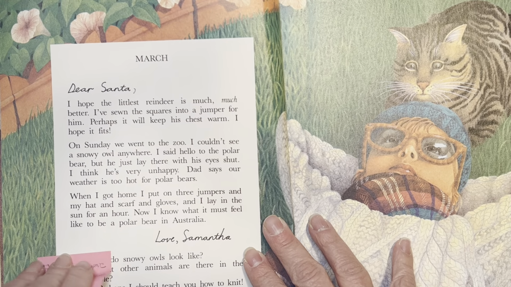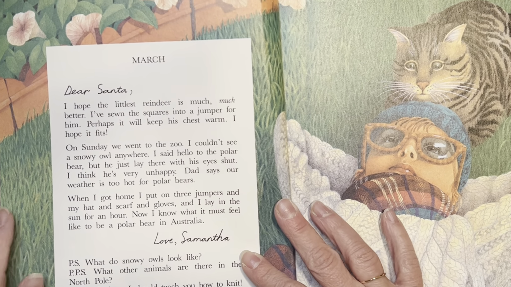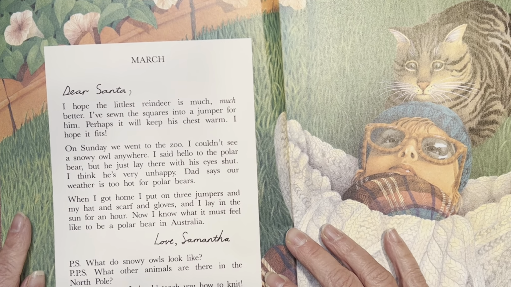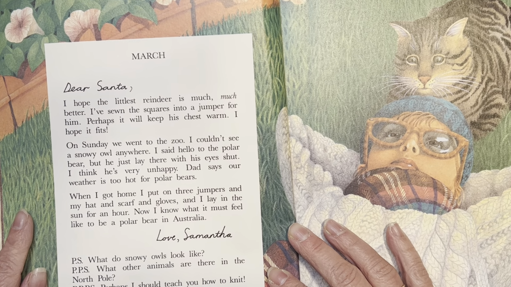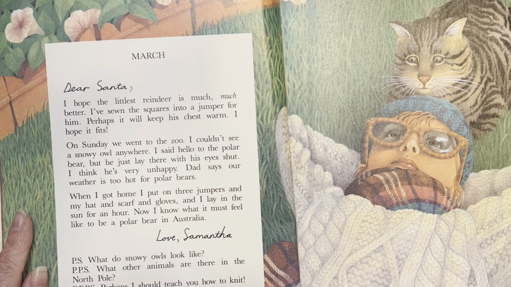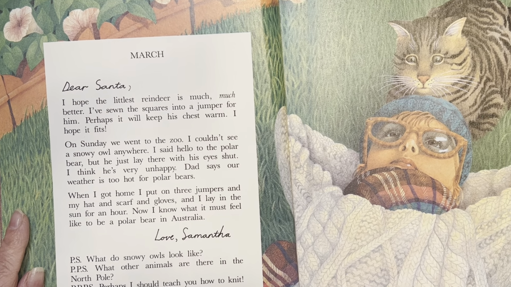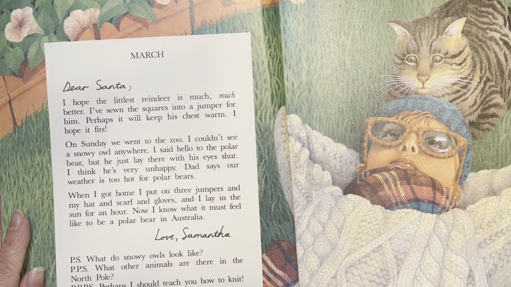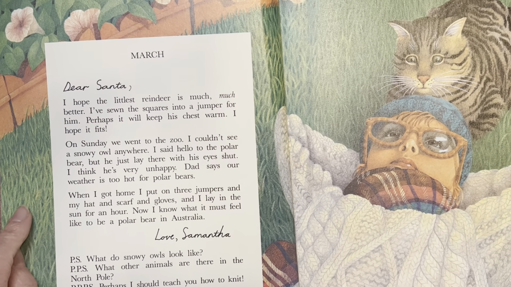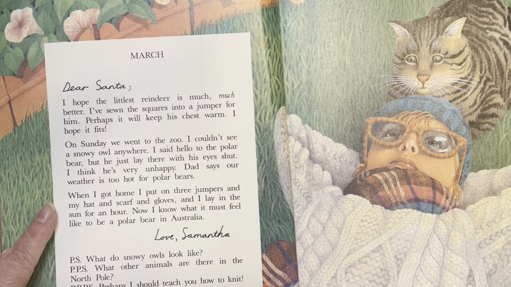And March. Dear Santa, I hope the littlest reindeer is much, much better. I've sewn the squares into a jumper for him. Perhaps it will keep his chest warm. I hope it fits. On Sunday, we went to the zoo. I couldn't see a snowy owl anywhere. I said hello to the polar bear, but he just lay there with his eyes shut. I think he's very unhappy. Dad says our weather is too hot for polar bears.